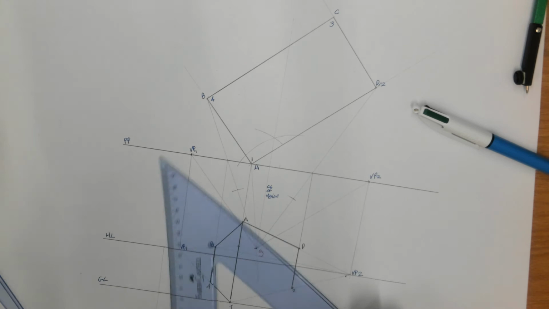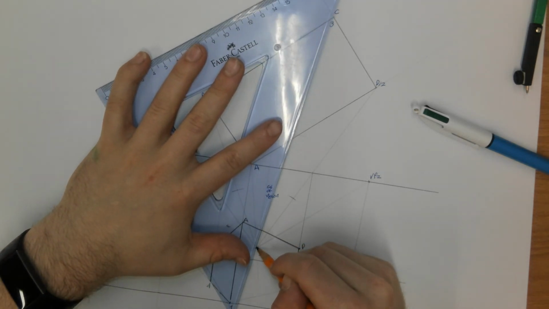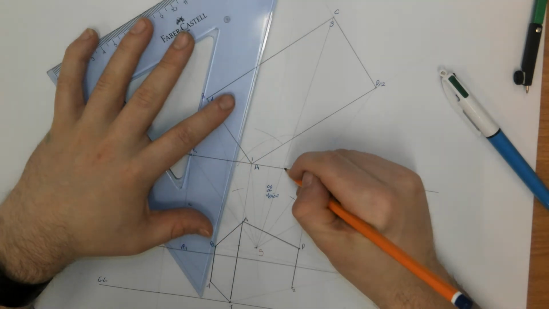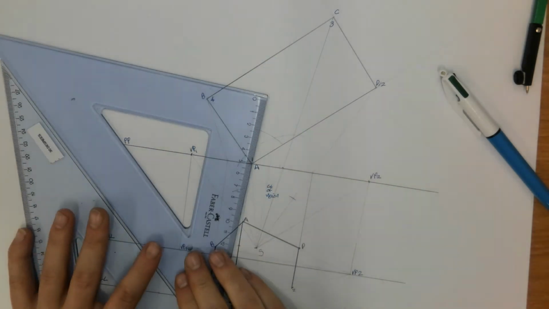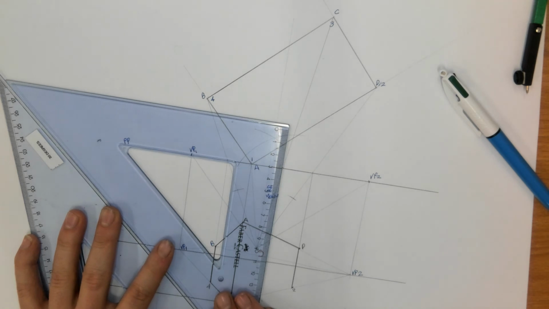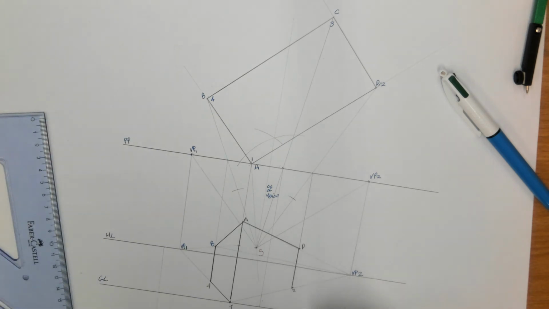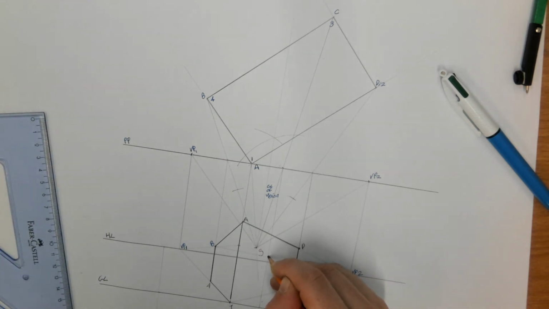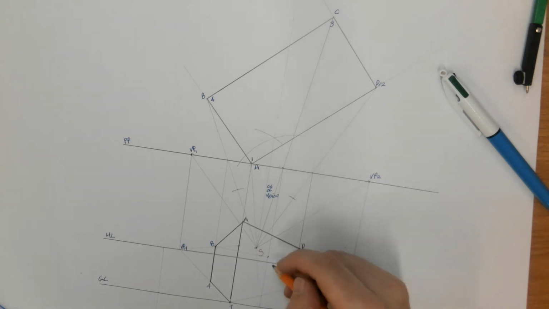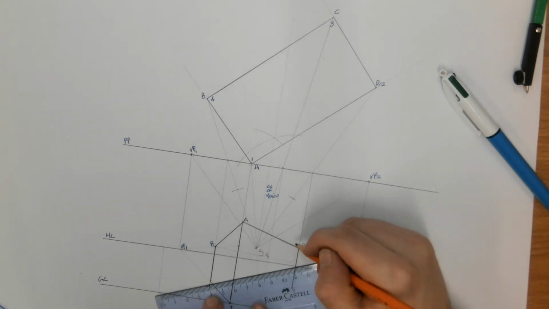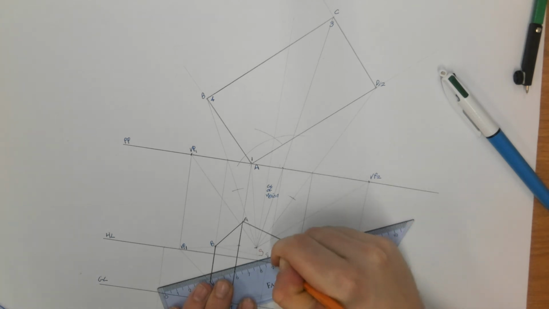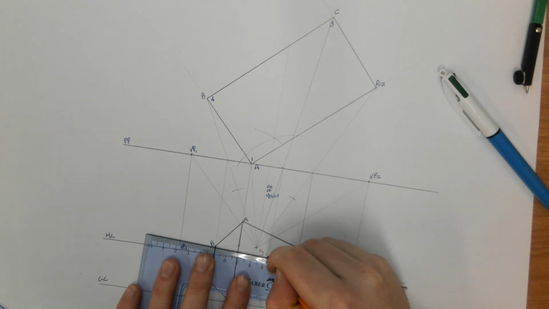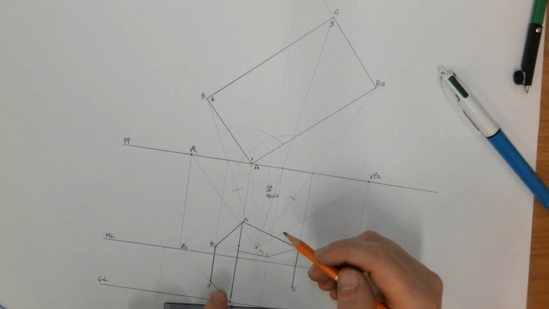So what I do is I join C to the spectator. Where it pierces the picture plane, I'm going to bring that down perpendicular to the picture plane. Now, where it pierces the line is the point there we need. That's point C. So I can join D to C. Now, don't need to heavy in there.